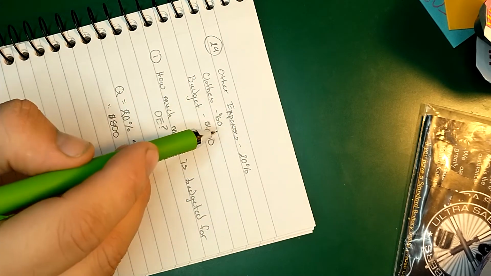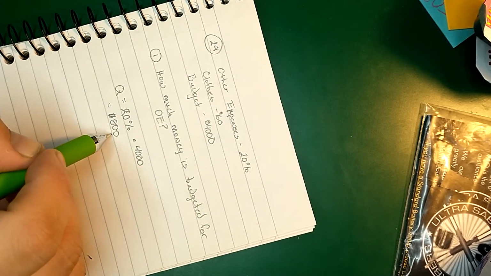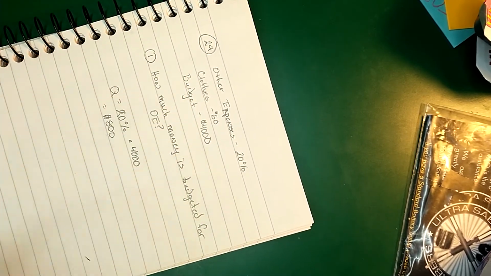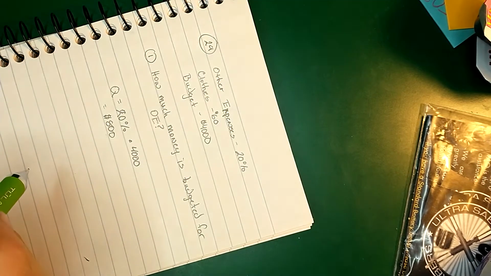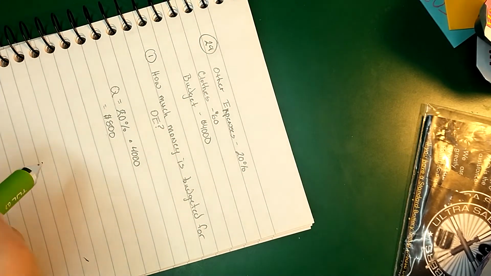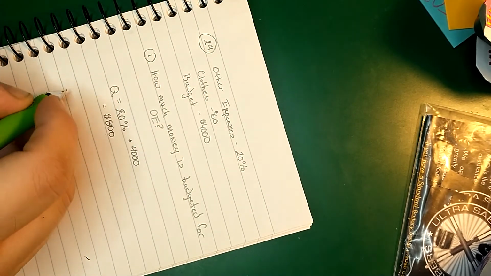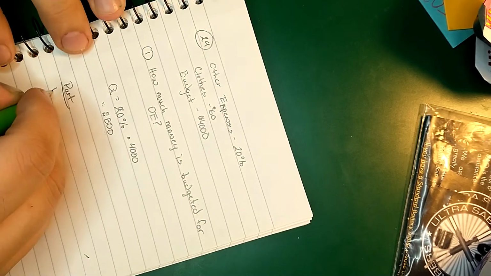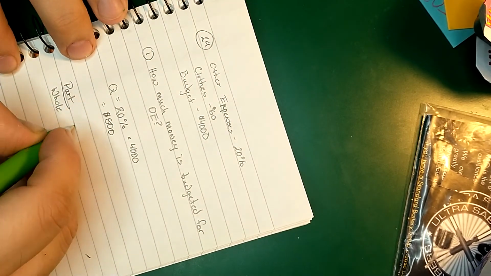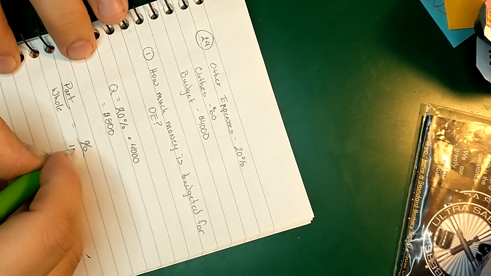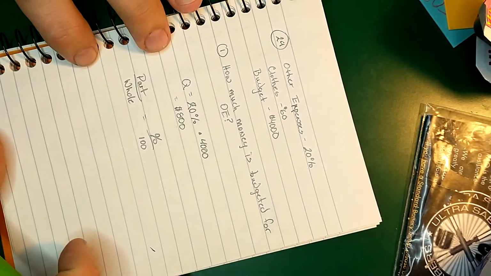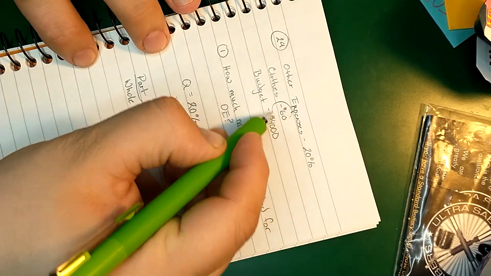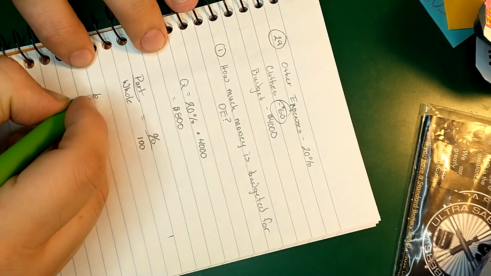Now, $60 of that $800 is what's budgeted for clothes. So what percentage of the other expenses budget is budgeted for clothes is what we want to know. So this is where we do the part over the whole equals percent over 100. The part is the $60, so that's 60 over the whole.